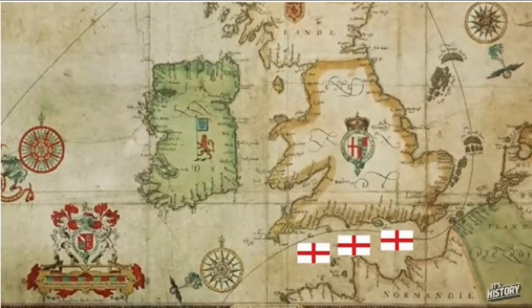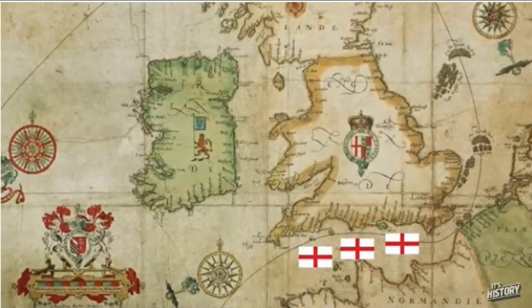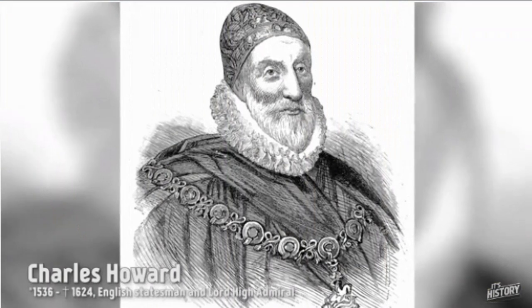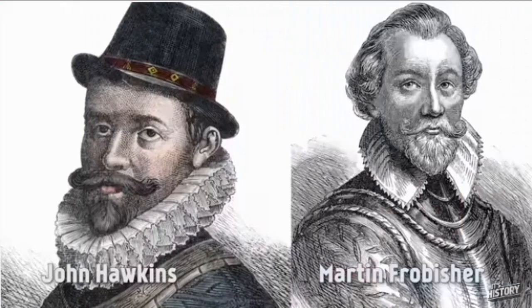With their extensive network of spies all over Europe, the English were well informed of the Spanish king's intentions and had their own navy ready and waiting on the south coast. Their commander-in-chief was High Admiral Lord Howard of Effingham, supported by a number of famous commanders including Drake and fellow privateer John Hawkins and Martin Frobisher.